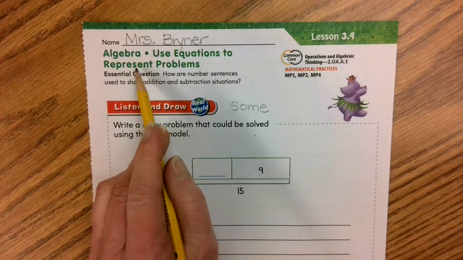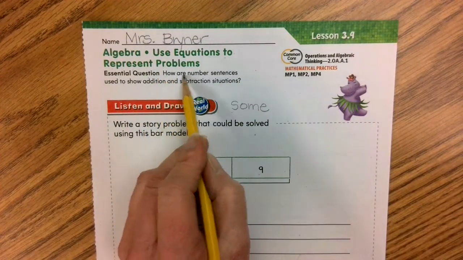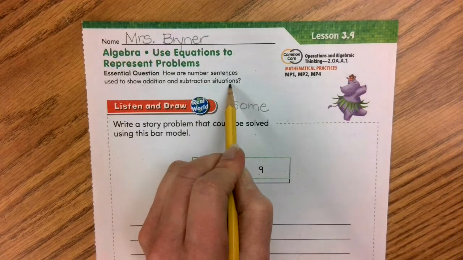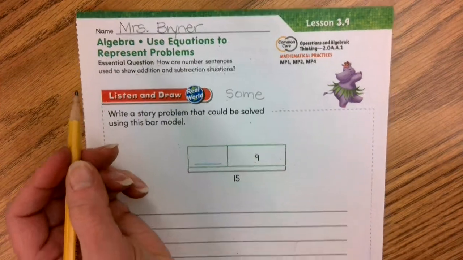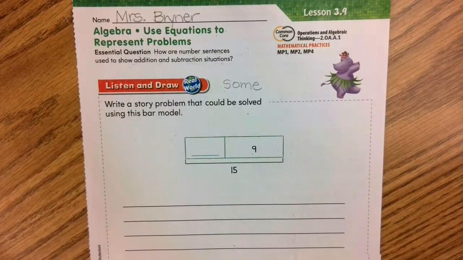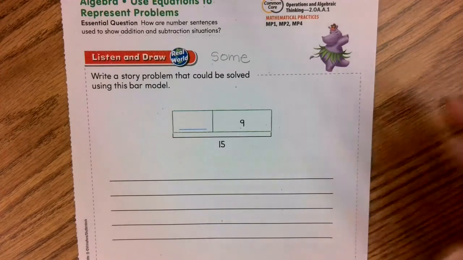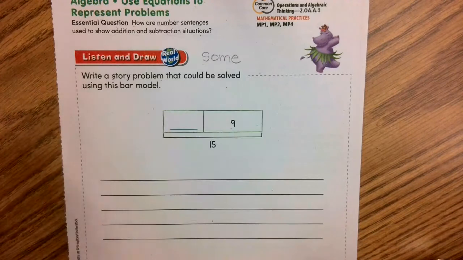So we're using equations to show problems. And then it just says how are number sentences used to show addition and subtraction situations or addition and subtraction number stories. Okay, so we're also going to be using the bar model as well.